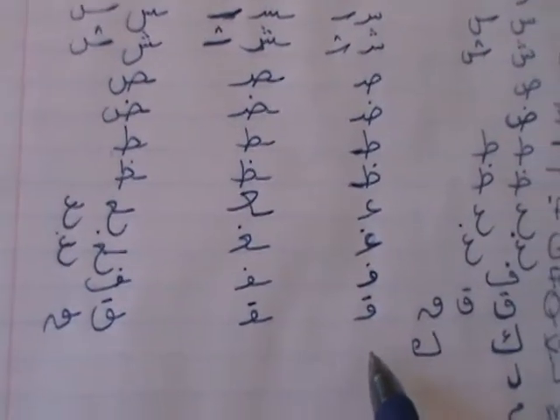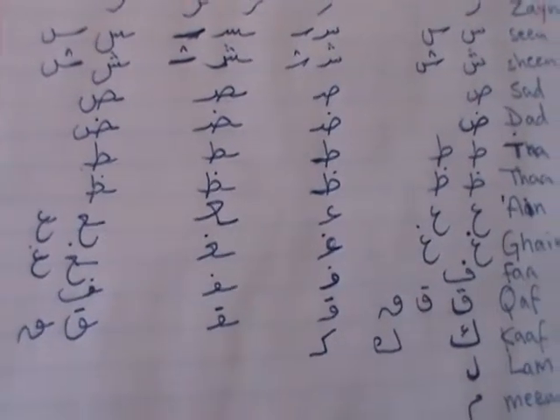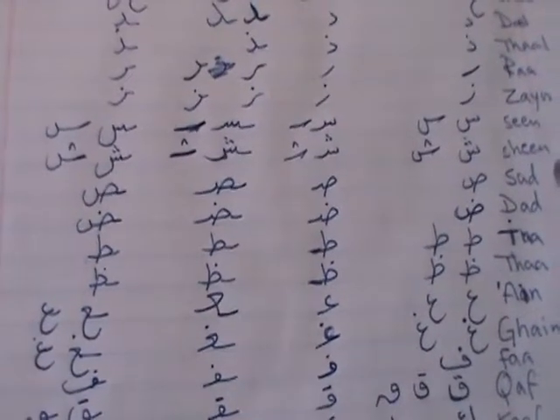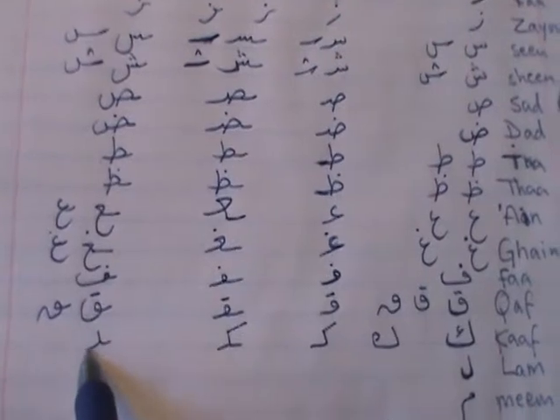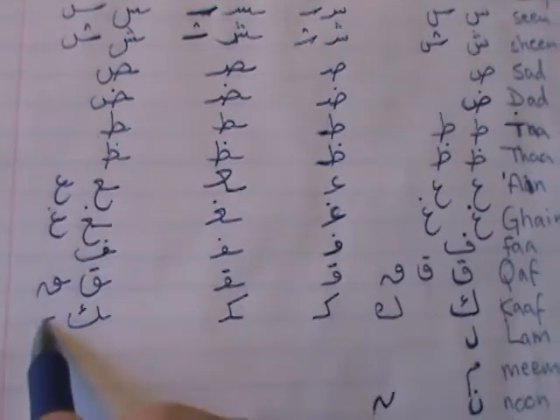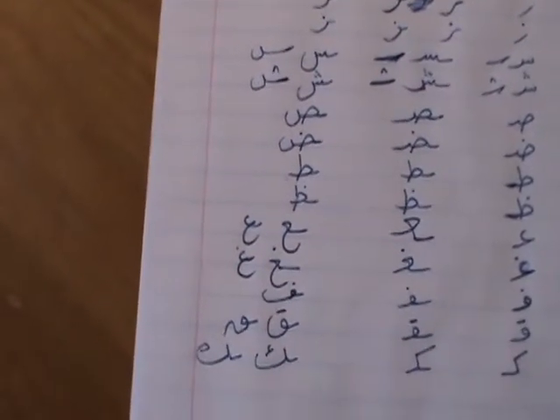Okay, what about Kaf? Kaf is written like this at the beginning of the word. This changes somehow the shape. Kaf in the middle is like this. And also Kaf at the end, it's like this. Either you write the Hamza or you write it this way. Same rule here, the rule of omitting Hamzas and dots.